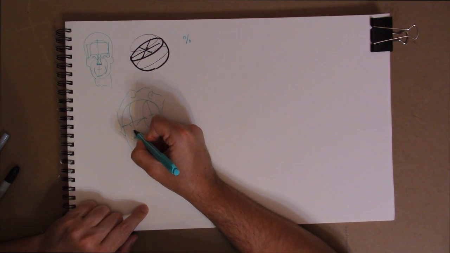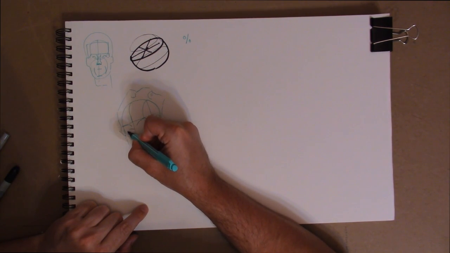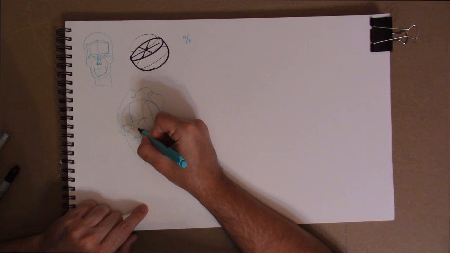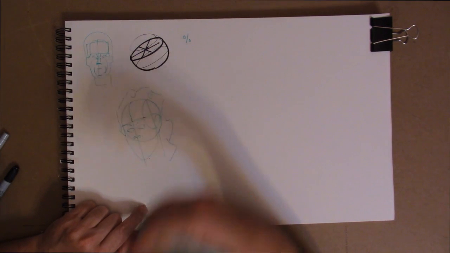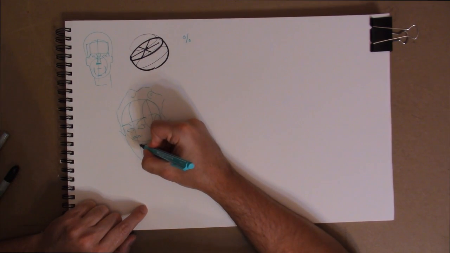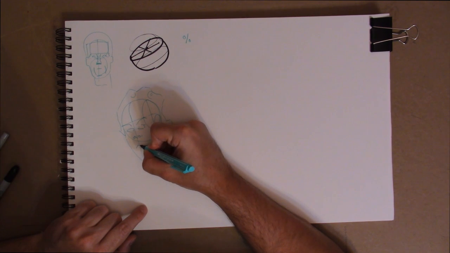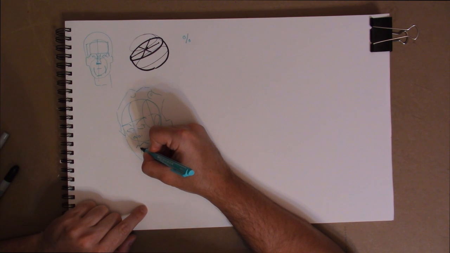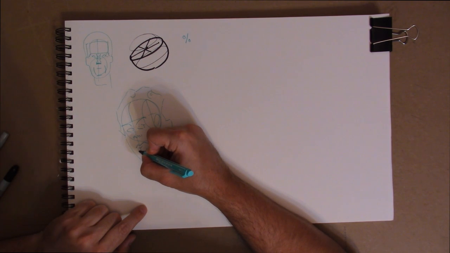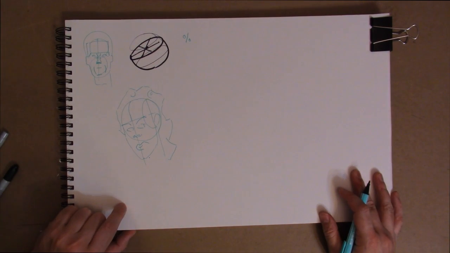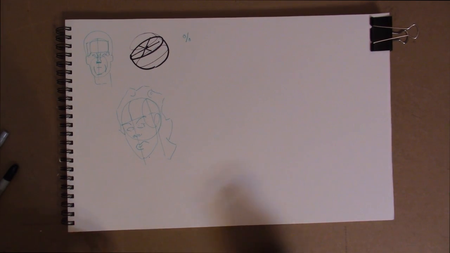And then just beneath, we will do two almond shapes for eyes. If we don't like them, we can always change them later. Keep it light, keep it loose. And then something like a letter M that stretches out in one direction further than the other for the lips. There we go. So the face is looking a little long, so we'll shorten that up when we touch it up. Let's give that a shot.